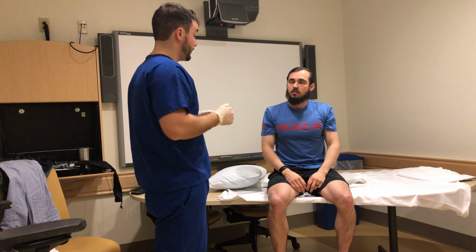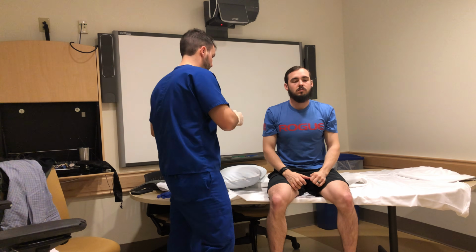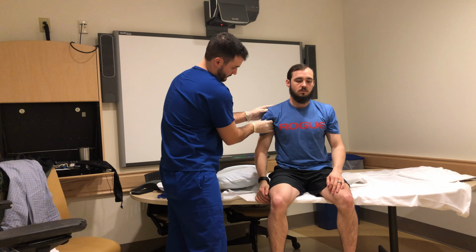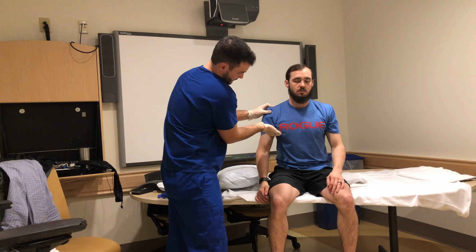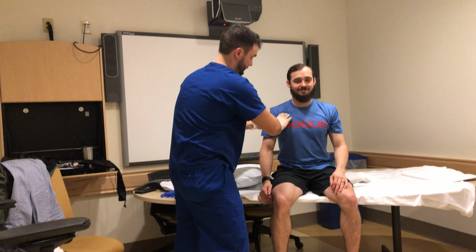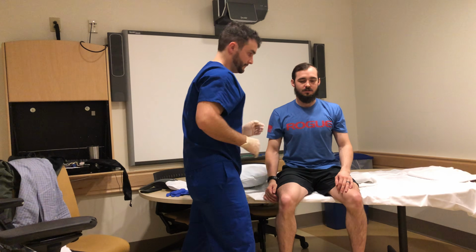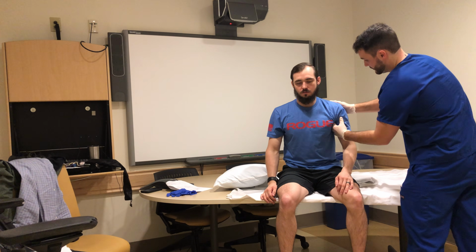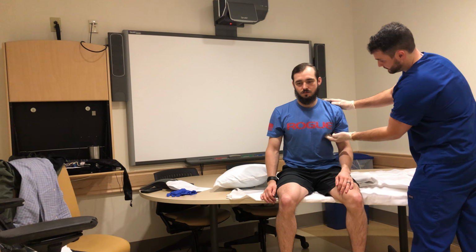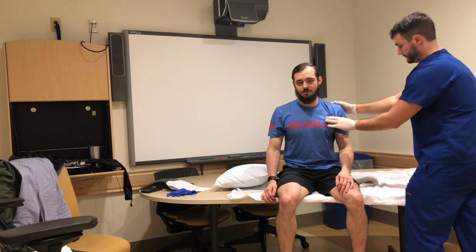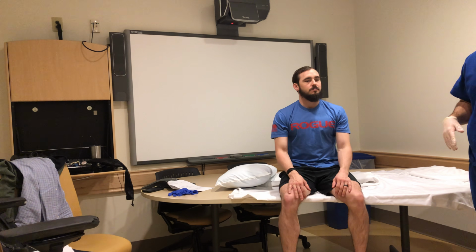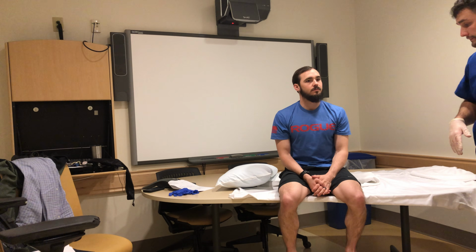I'm going to check your lymph nodes in your arms. Okay, so first is central, lateral, pectoral, subscapular, infraclavicular. Same on the other side. Check these. Lateral, pectoral, infraclavicular, subscapular. Any tenderness? Okay. All lymph nodes there were non-tender, non-palpable.